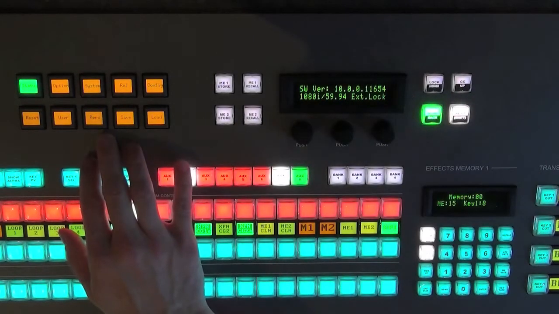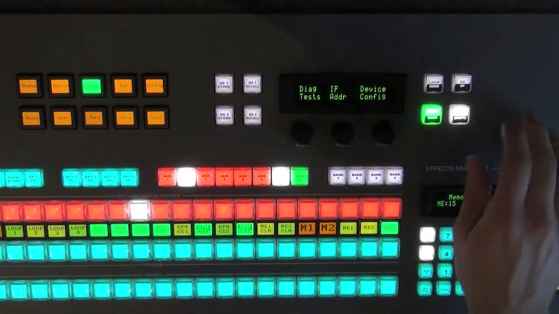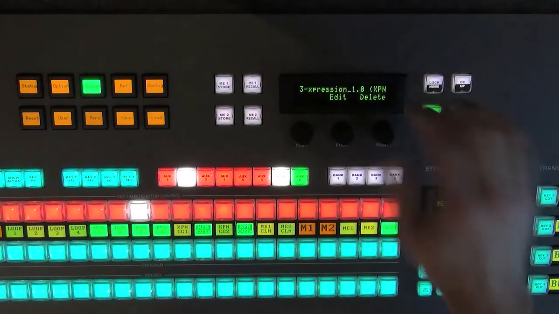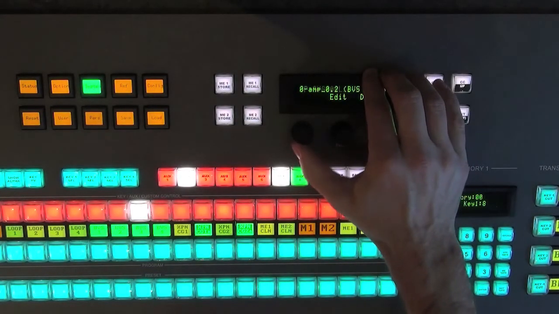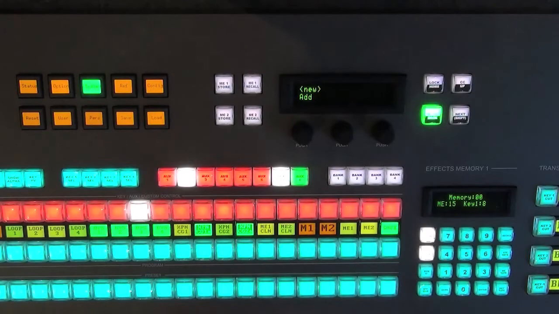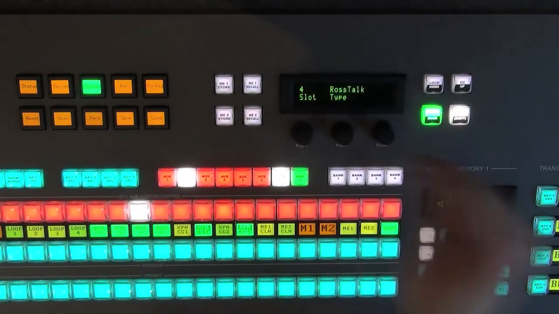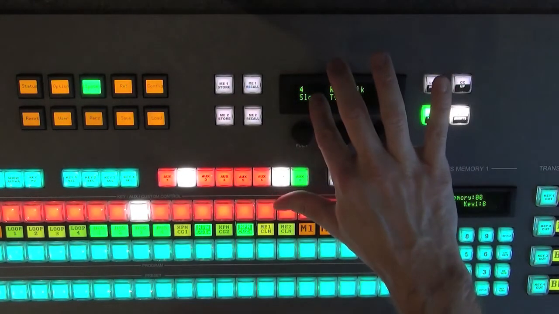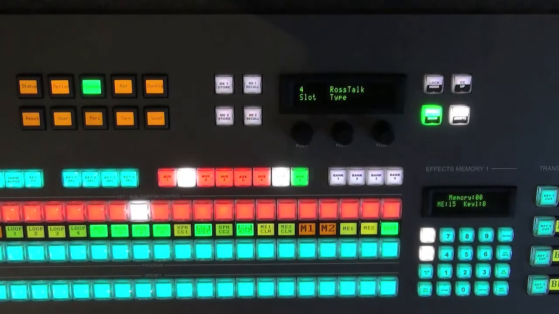Right? We want to go into the system menu, go into the device config, and now we want to scroll all the way to the left, and you'll see that you can add new. So we're going to click add. It'll automatically give you the first available slot ID. The slot ID is just a number within the system that it uses for referencing the device to the input. So the slot is really just a placeholder. It's a, you know, virtual remote port.